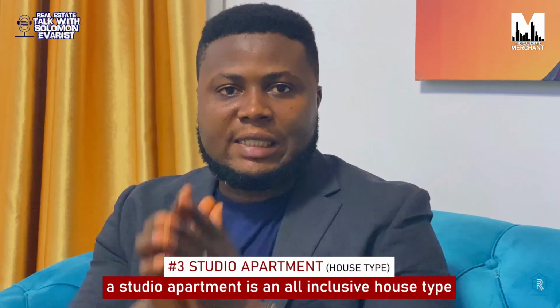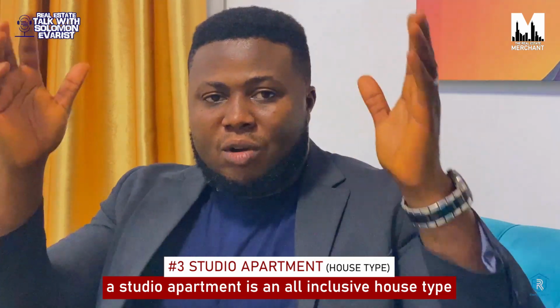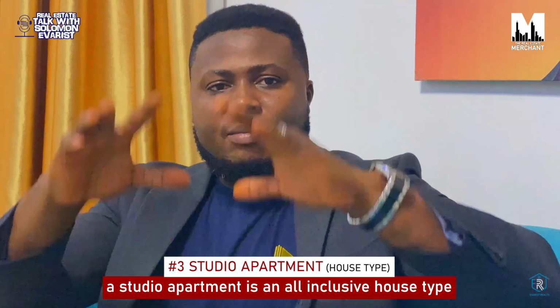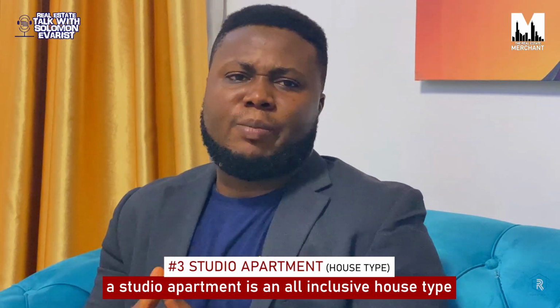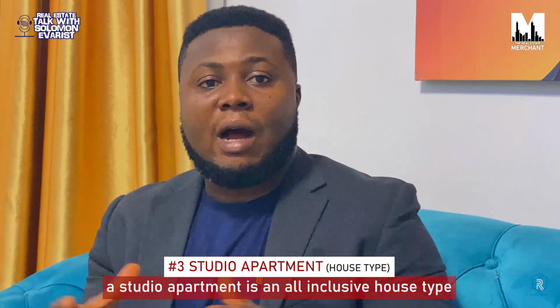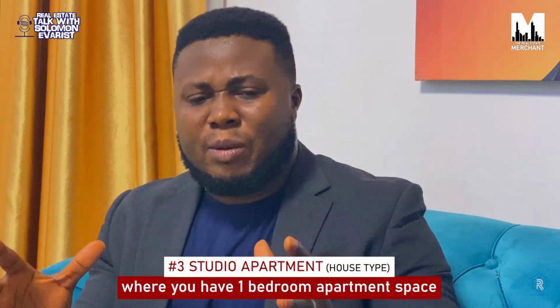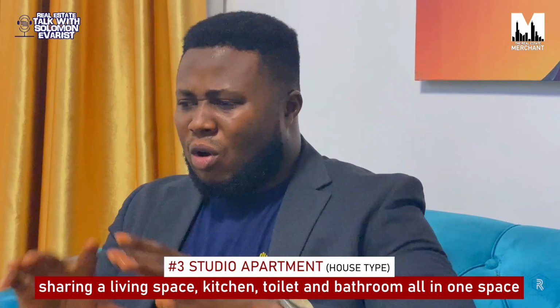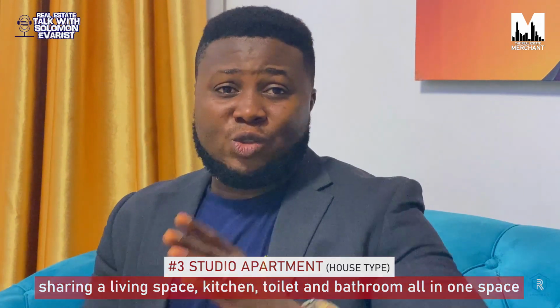Number three on my list is the studio apartment house type. The studio apartment exists in blocks of flats. The same way you have blocks of mini flats, you have blocks of apartments too containing studio apartments. Now, what defines a studio apartment? A studio apartment is an all-inclusive house type where you have one bedroom space sharing a living space, kitchen, toilet, and bathroom all in one space. Of course, the toilet will be demarcated, but you have your open plan kitchen, your living space, and where you can have your bedroom settings all in one.